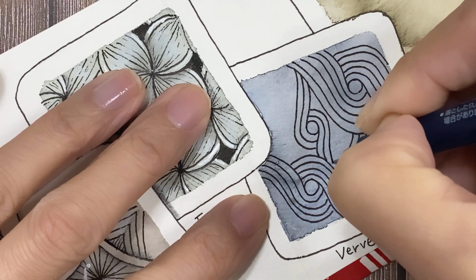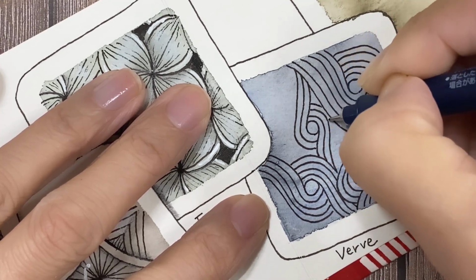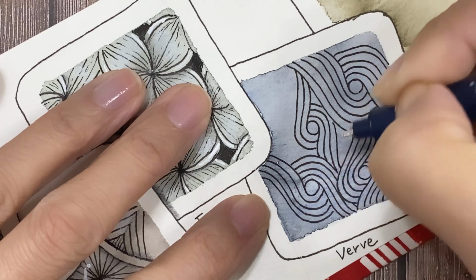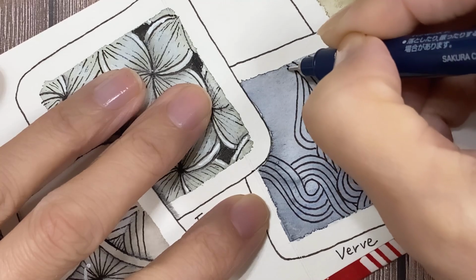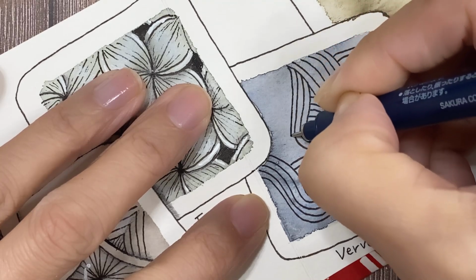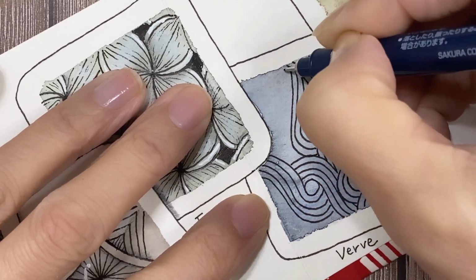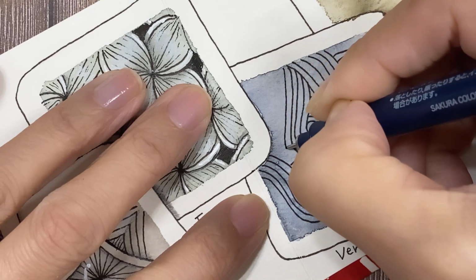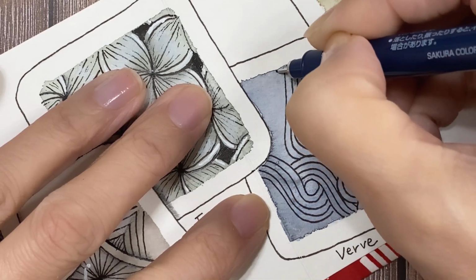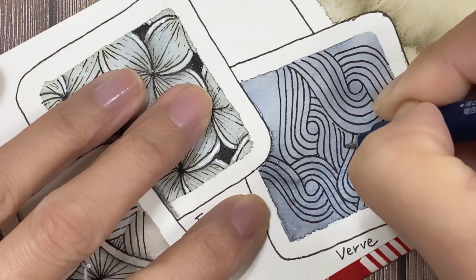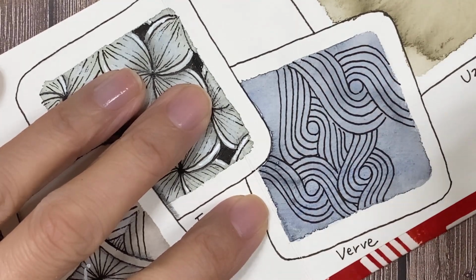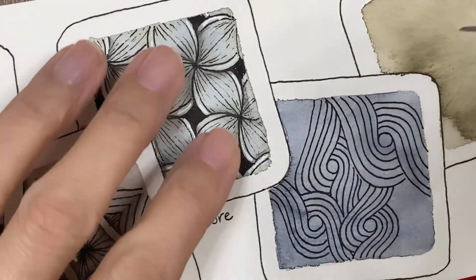So this one I'm going kind of sort of slow because I want this to look really nice and consistent, but still I could go even slower. So find your comfortable pace, especially if you're tangling at home.